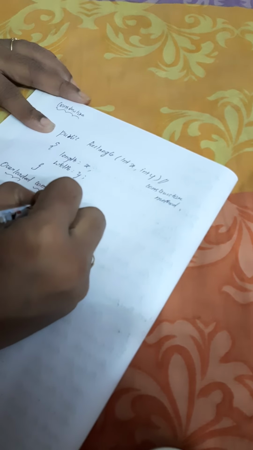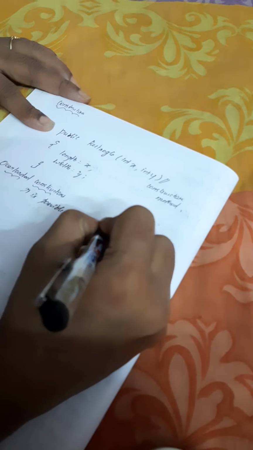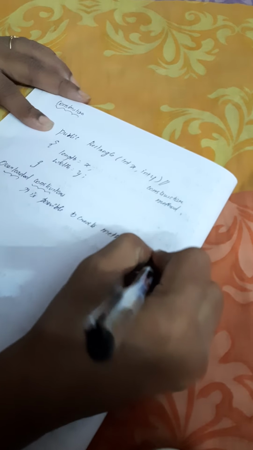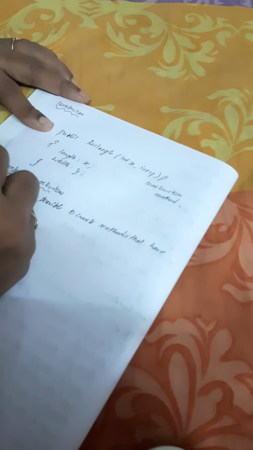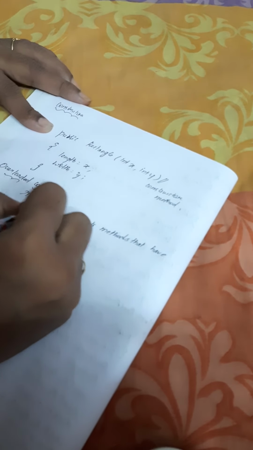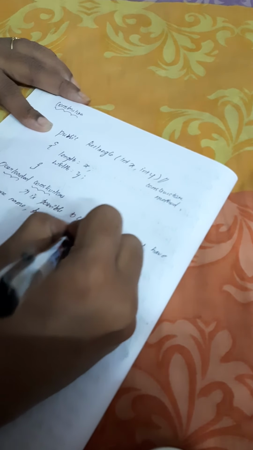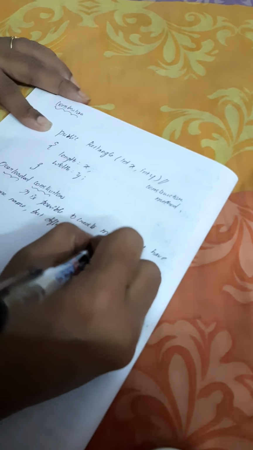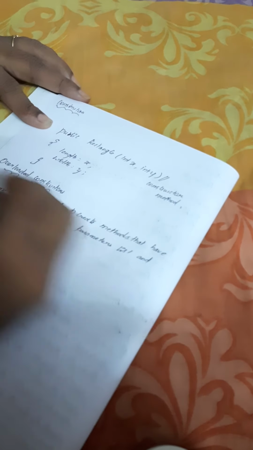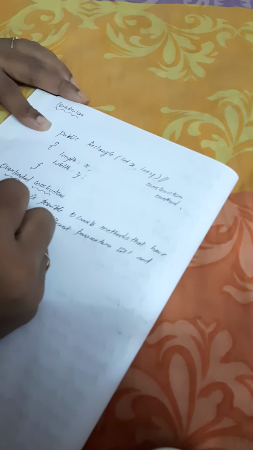It is possible to create methods that have the same name, but different parameters and different definitions.